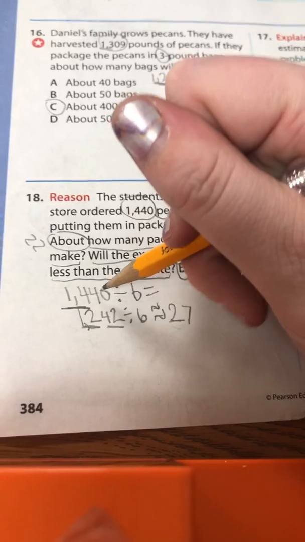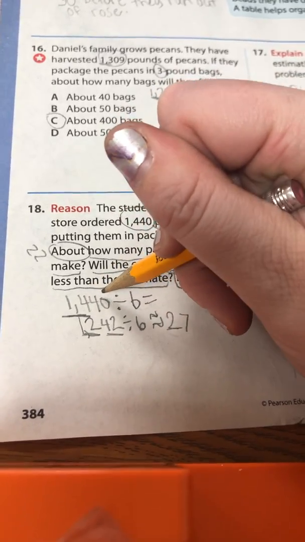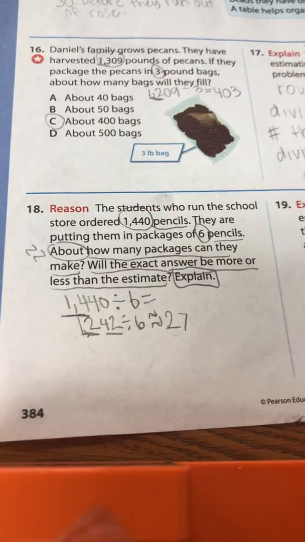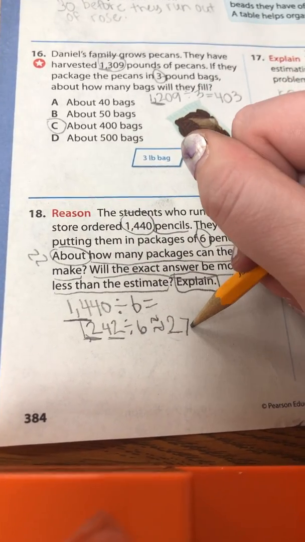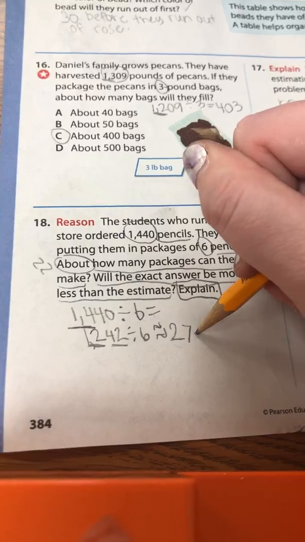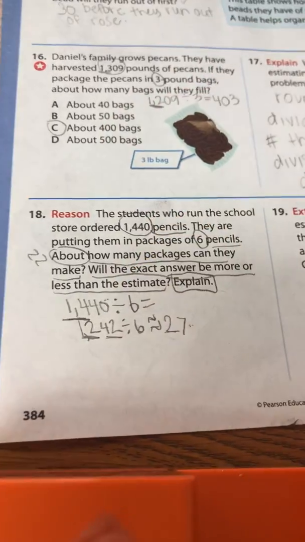Will the exact answer be more or less than the estimate? Let's think about this. Our exact number that we're supposed to divide is bigger. We round it down. So will our exact answer be more or less than this? It will be more because this number is bigger.